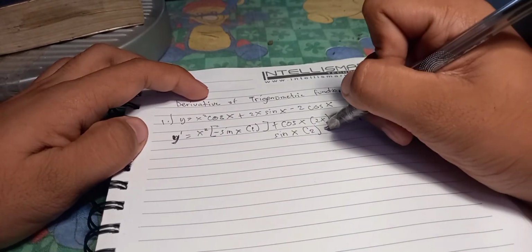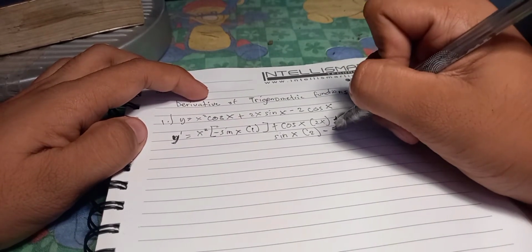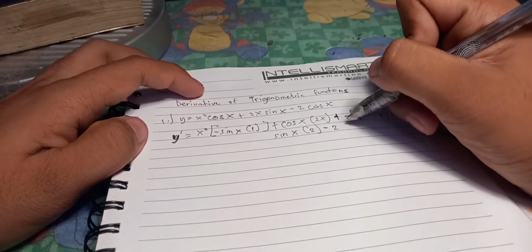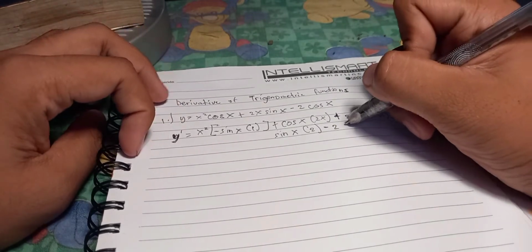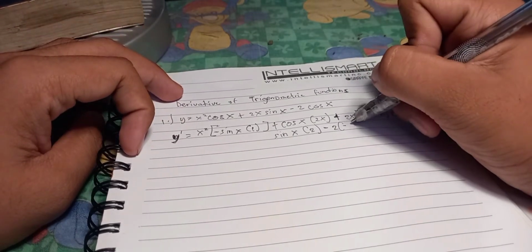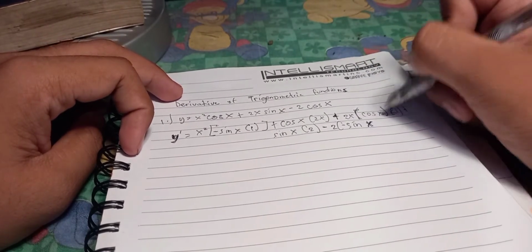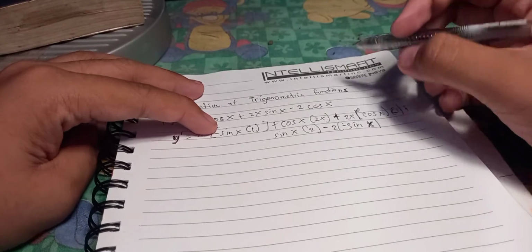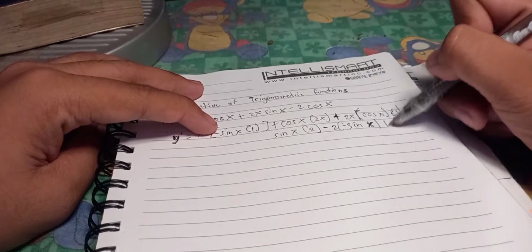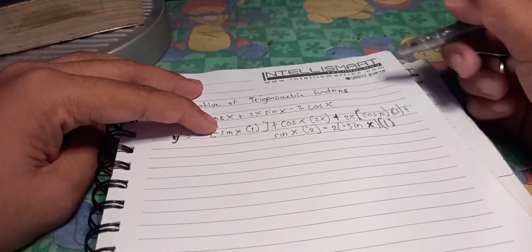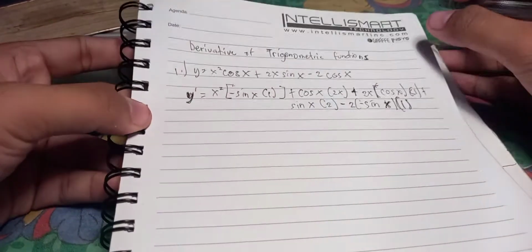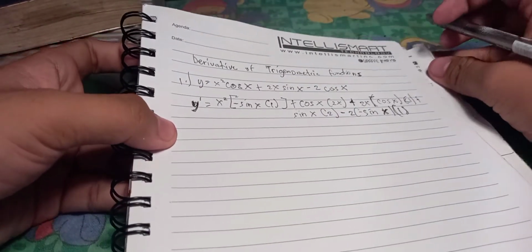Next is minus 2, the derivative of cosine x is negative sine x. The derivative of x is 1. Next is we simplify before we combine like terms.